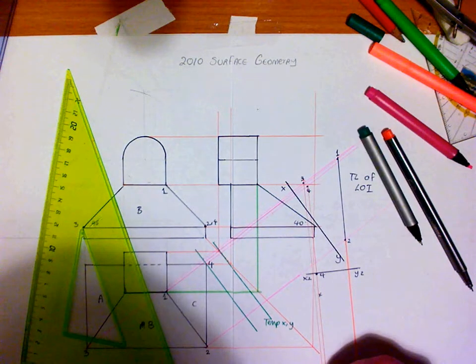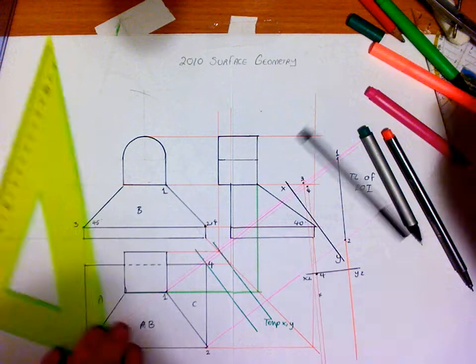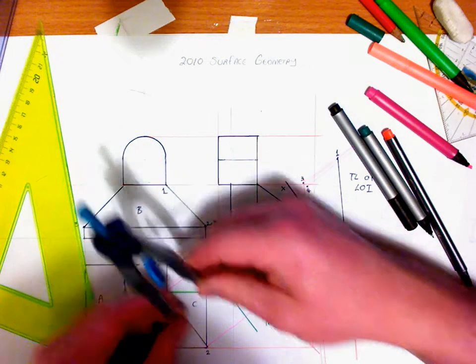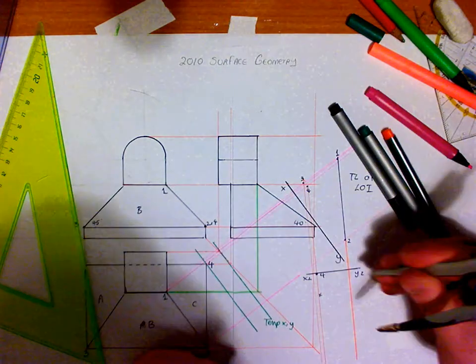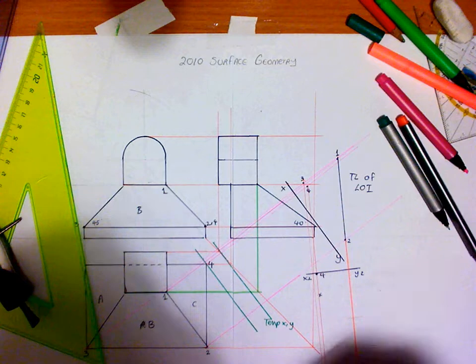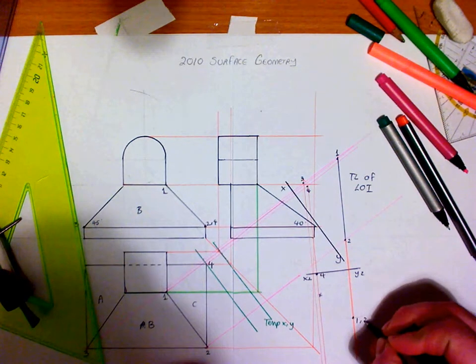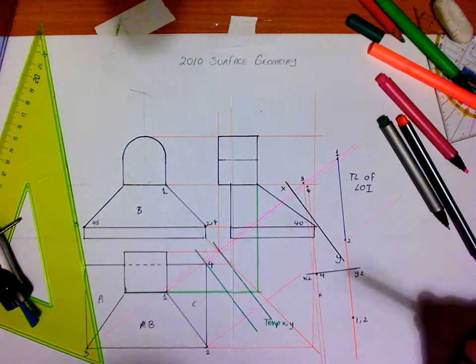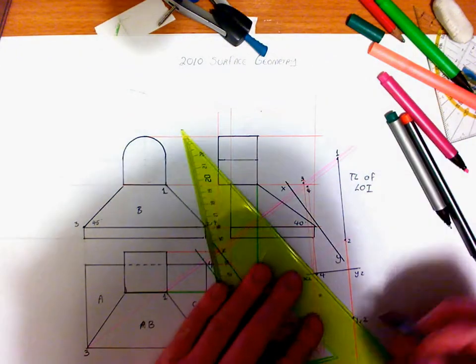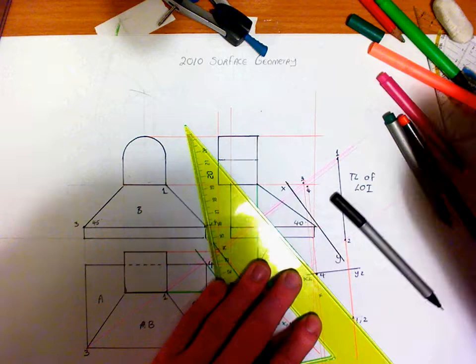There is 3, and now I need to get 1 and 2 through the same distance. This XY to 1, which is the same as this XY to 2. 1 and 2 are on the one line. There is 1, 2. You know you're going right if, when you get 1 and you get the dihedral angle, your true length of your line of intersection appears as a point. So now that is your dihedral angle found.